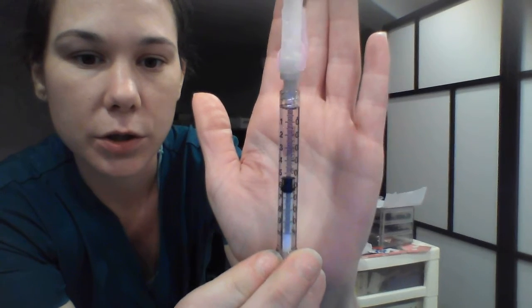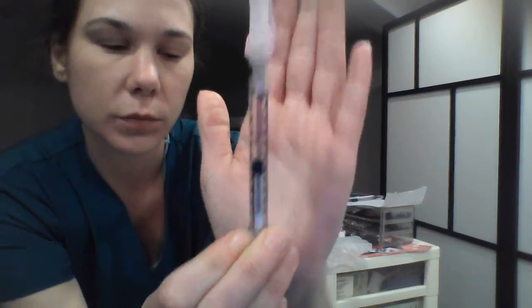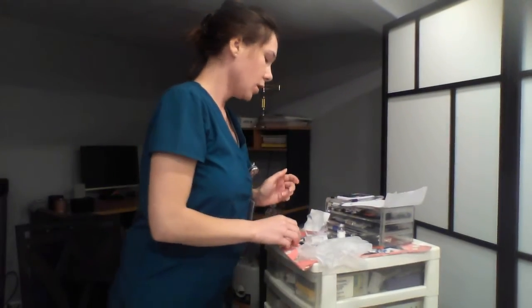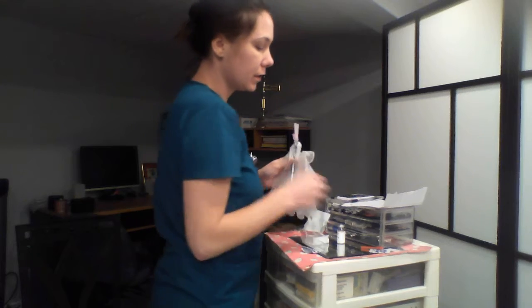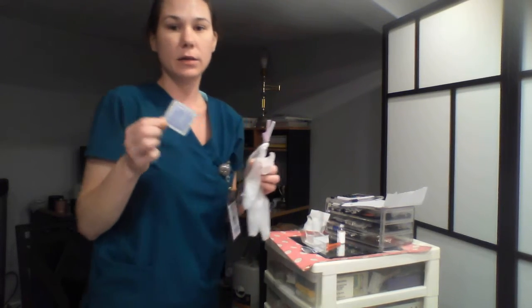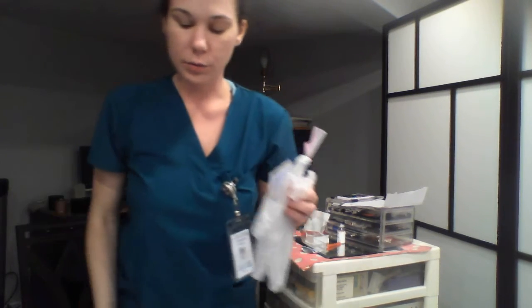Here's my syringe. Okay. So before I go into the patient's room, I'm going to gather all my supplies needed, and I'm going to do some hand hygiene. So I have my syringe, my gloves, and my alcohol swab. I will have cleaned everything up as well.